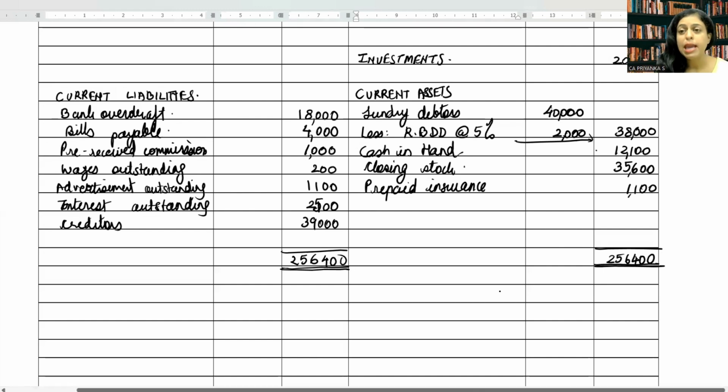Here you don't have to make any adjustments. You don't have to make any kind of carried down, brought down in the balance sheet. So automatically the balance sheet will match. If your balance sheet is having a mismatch, that means it's either the liabilities are more or the assets are more, then you have made some mistake. So this is how you would be solving the final accounts question. So hopefully this is clear.